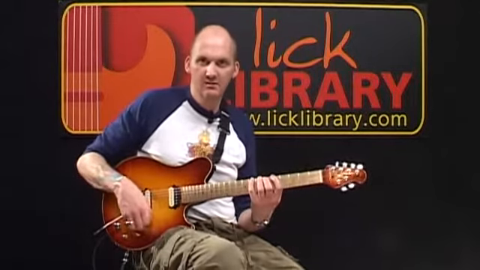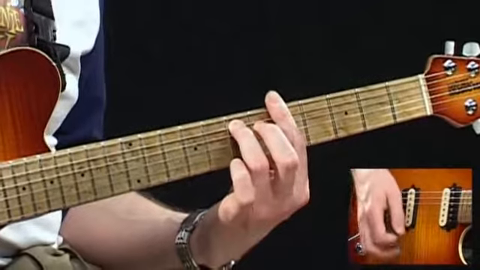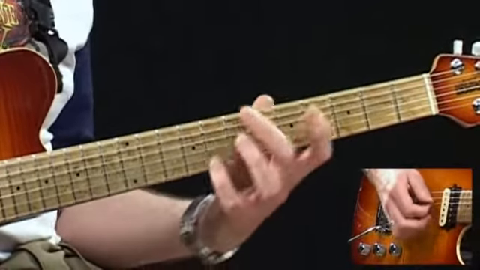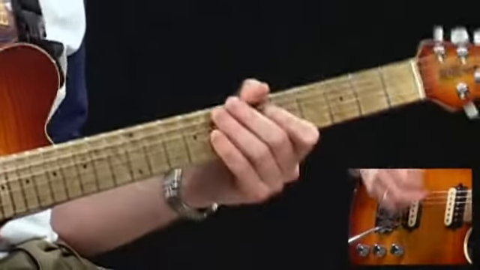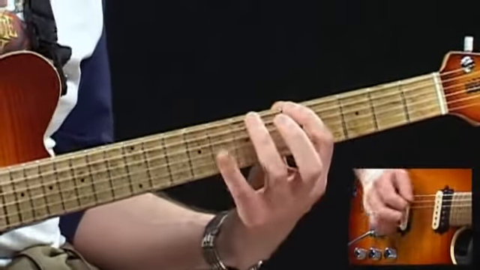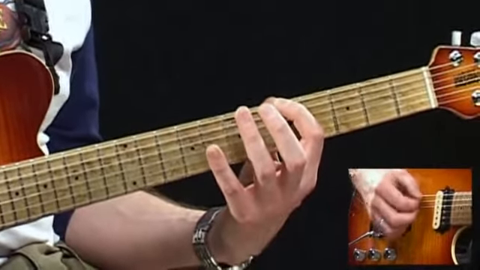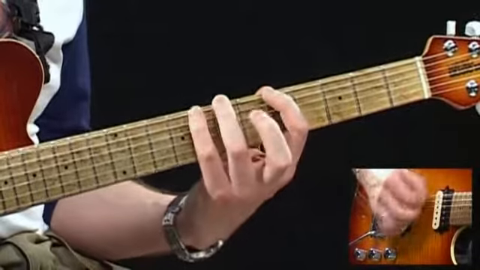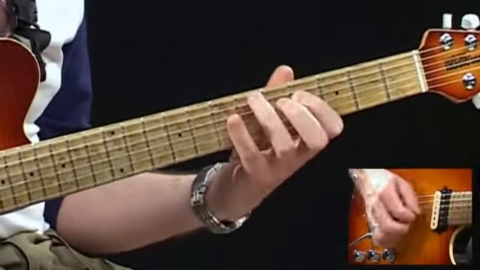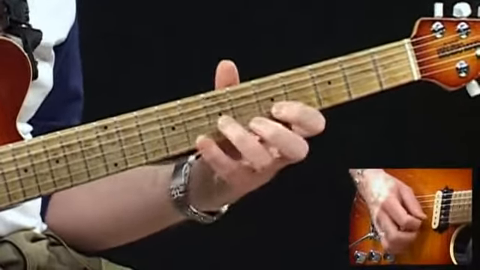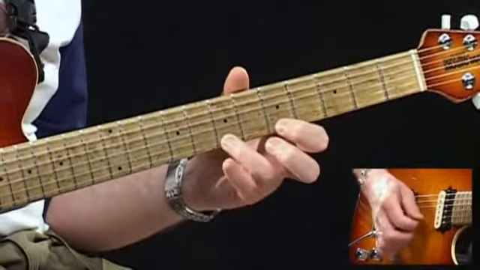So I've put together a little bit of an exercise for you to practice. Basically, I'm going to show you 5 modal shapes to start with. The first one is A Dorian, and it is based around the E shape. Okay, and it's basically a D shape of G major. So you should be familiar with this shape by now. 5, 7, 8, 5, 7, 4, 5, 7, 4, 5, 7, 5, 7, 8, 5, 7, 8.